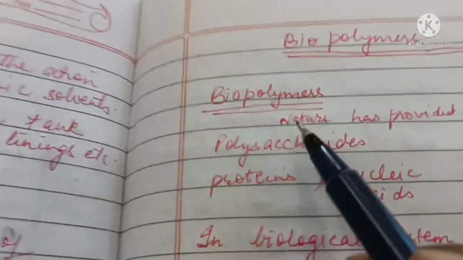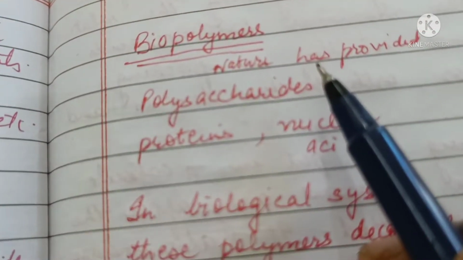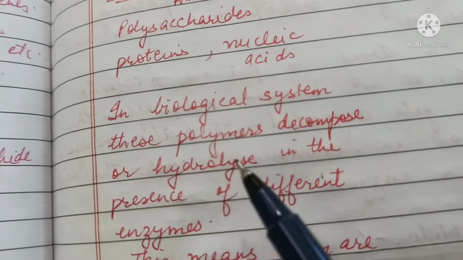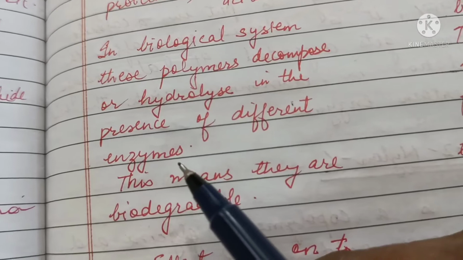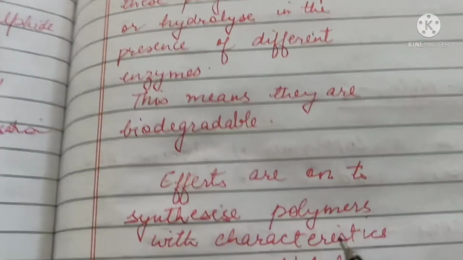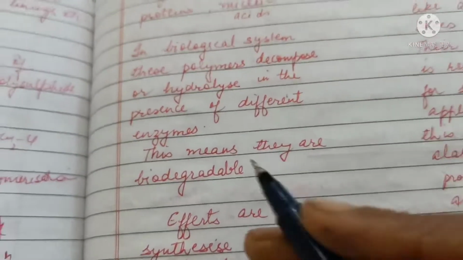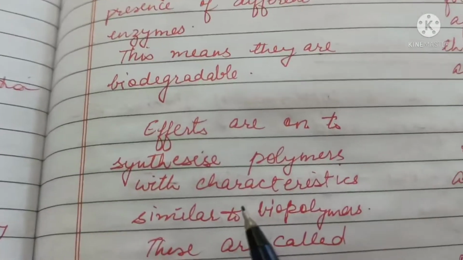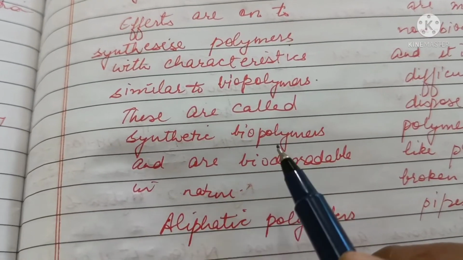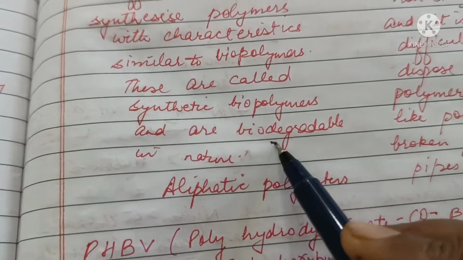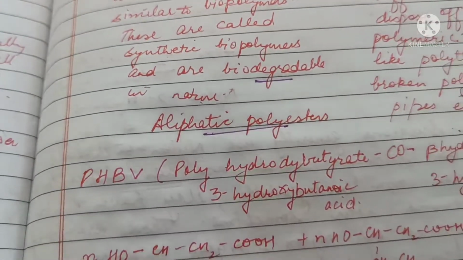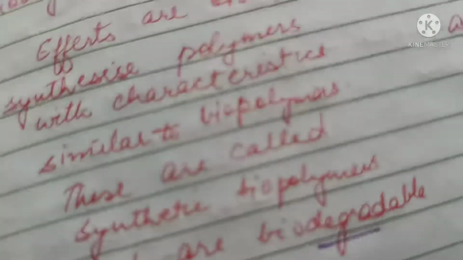So we have seen that natural polymers like polysaccharides, proteins, nucleic acids decompose or hydrolyze in the presence of different enzymes and are biodegradable. So efforts are on to make synthetic polymers behave in this manner with characteristics similar to biopolymers. Then they will be called synthetic biopolymers. They are then biodegradable in nature. For example, aliphatic polyesters are biodegradable in nature.